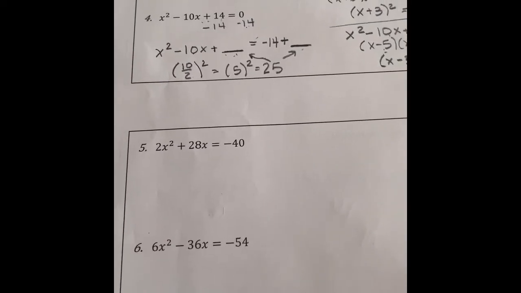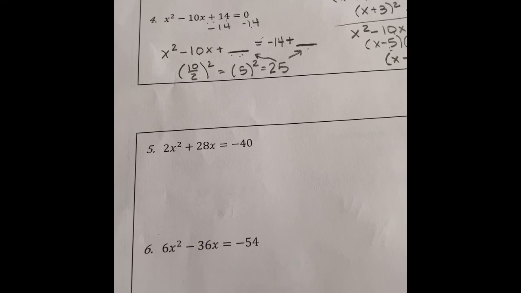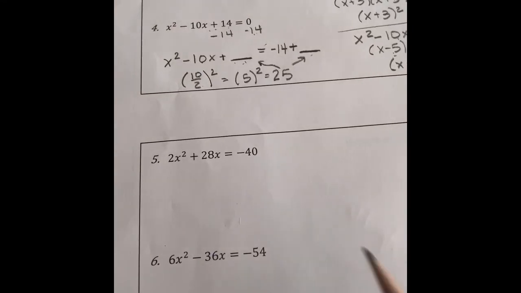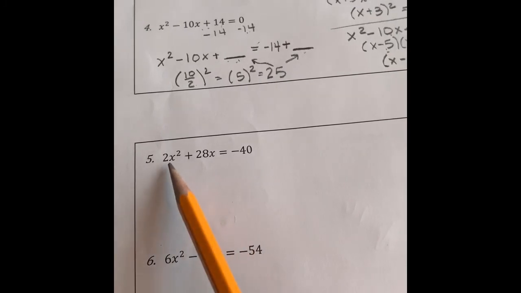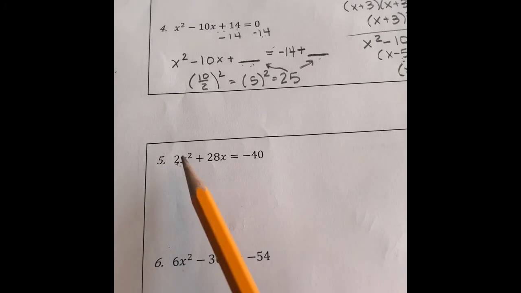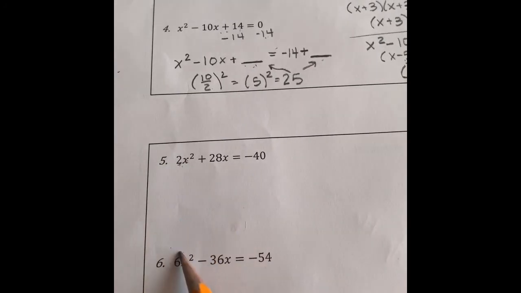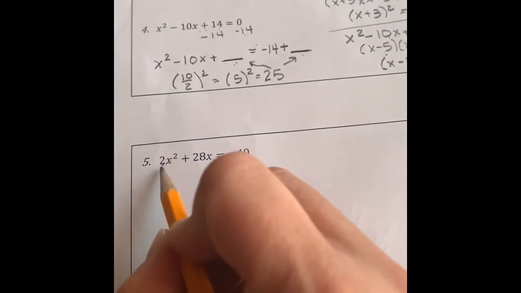On these two here, I'm going to do the same thing, but I'm going to solve them. Before I can do anything with either one of these, I've got to make sure that this number in front of the x squares are ones. That's the only way we can use completing the square. So in order for this to be a 1, I would have to divide it by 2.